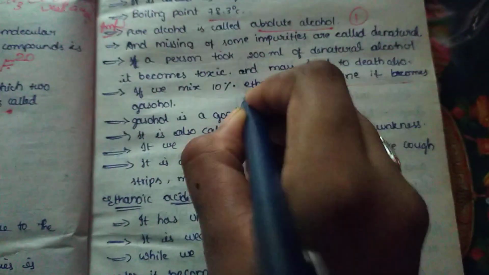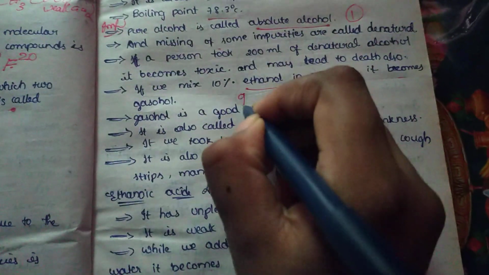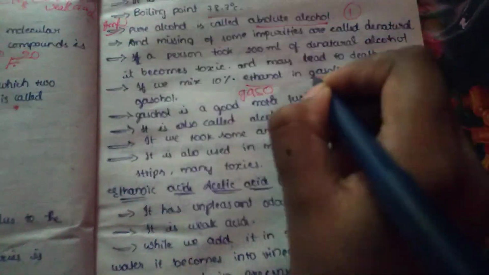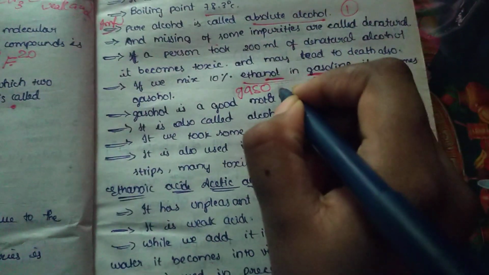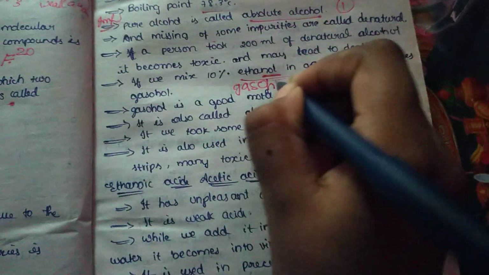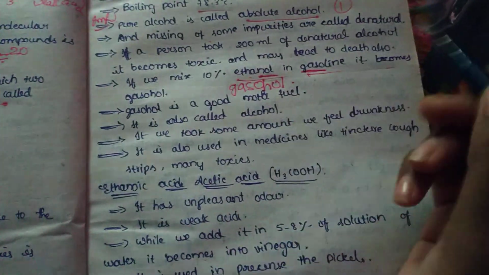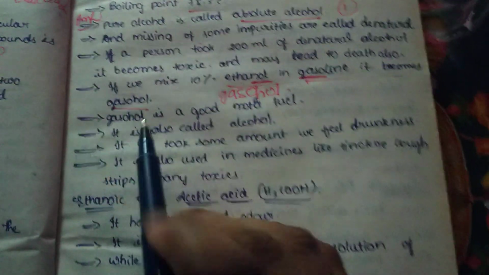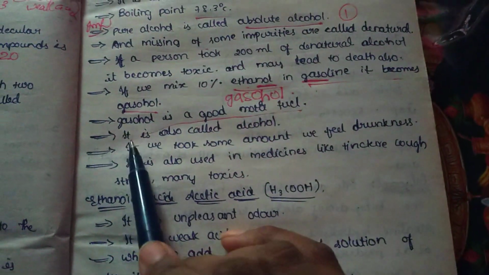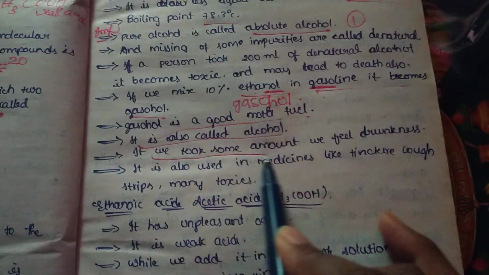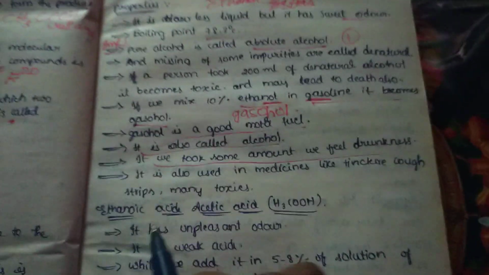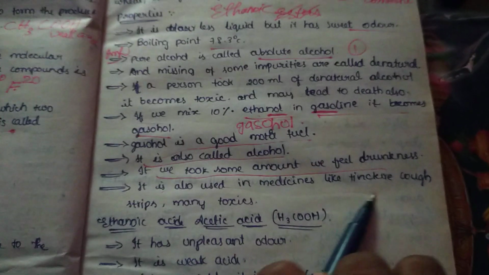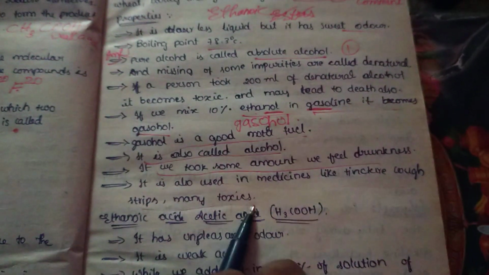Gasoline plus ethanol. See, gas plus ol. Combining these both words, we get gasohol. Like that, chemistry names are formed. Gasohol is a good motor fuel, and ethanol is also called alcohol. If we take some amount, we feel drunkenness. It is also used in medicines like tinctures, cough syrups, many tonics.